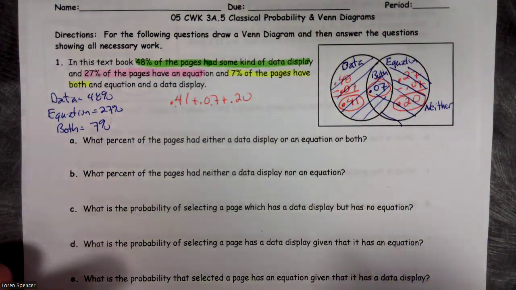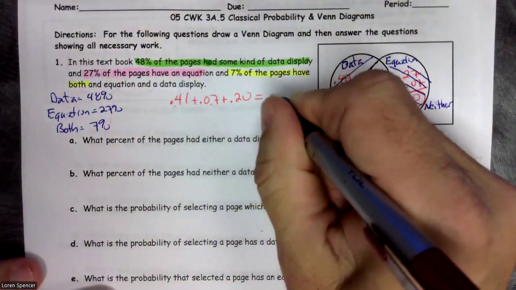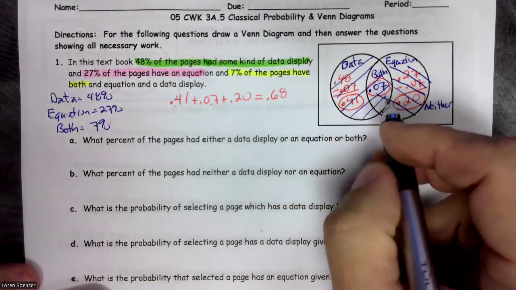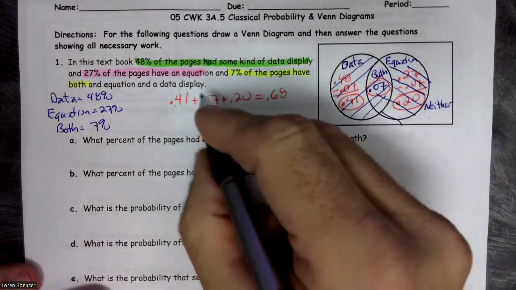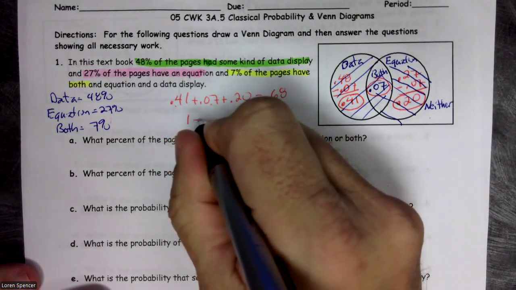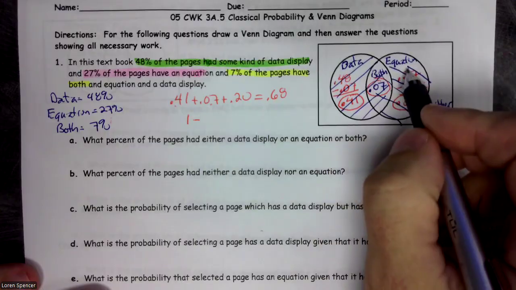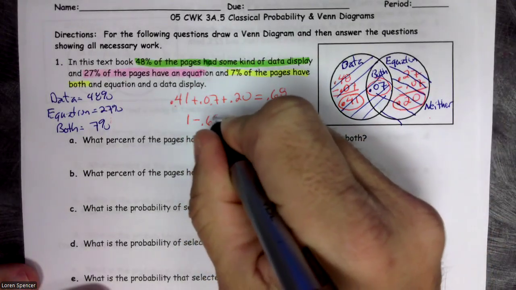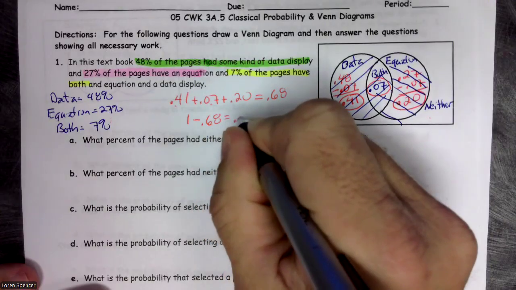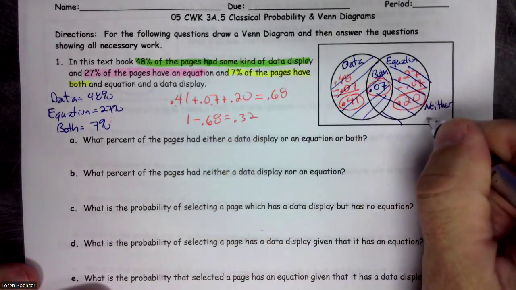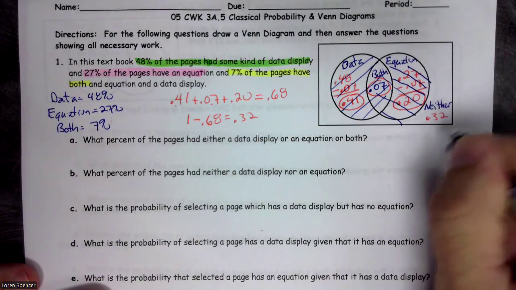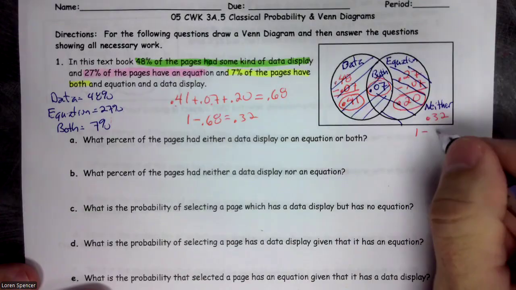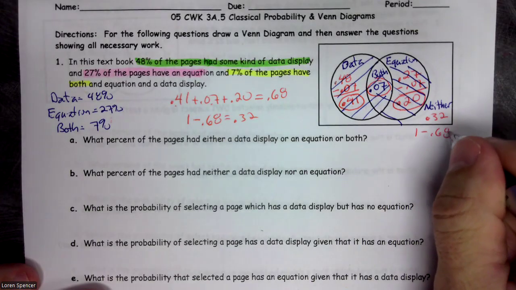And so that equals 0.68, which means there must be some other missing because it has to add up to be 1. So the neither part, the part that doesn't have a data display, doesn't have an equation, doesn't have a both, is 1 minus 0.68, which equals 0.32. So this is 0.32, and once again, that's just the total of these minus 0.68.